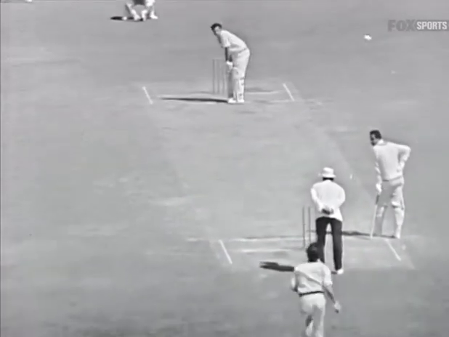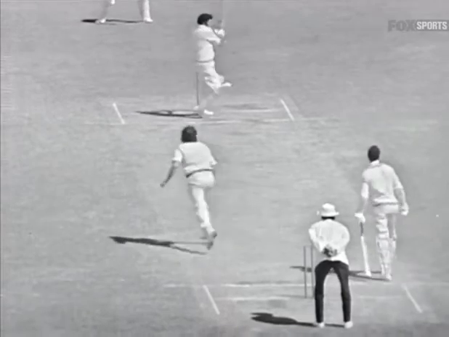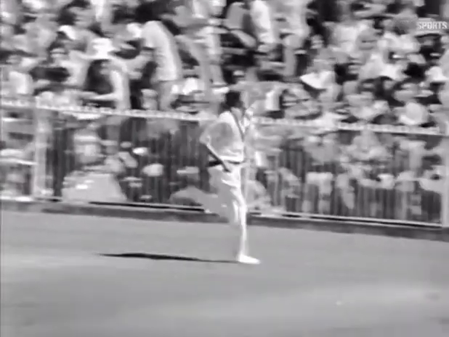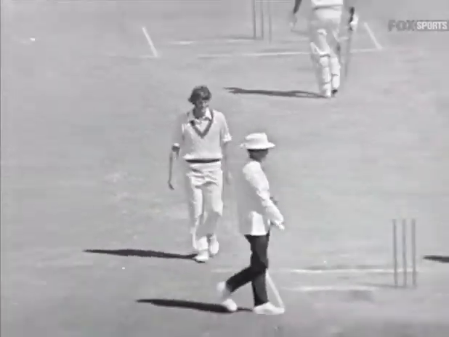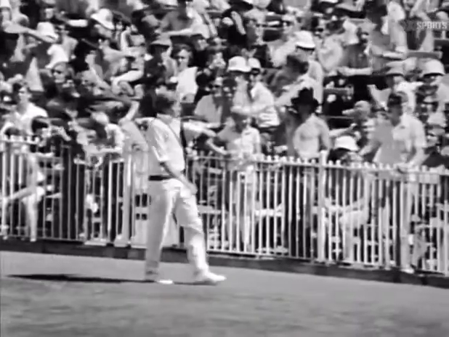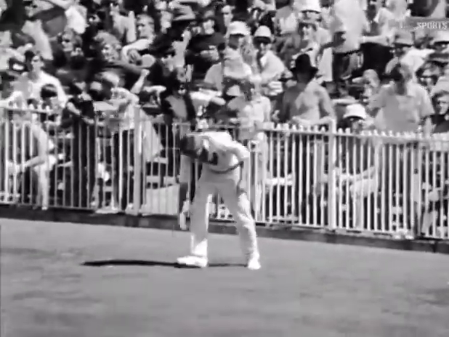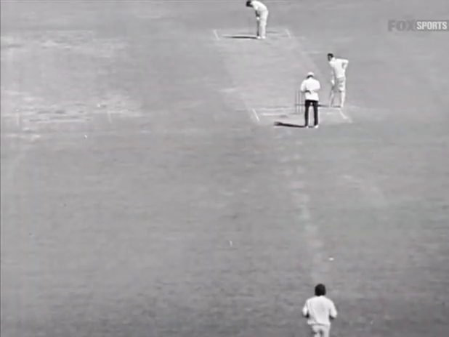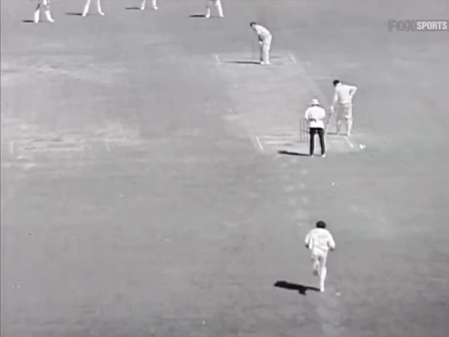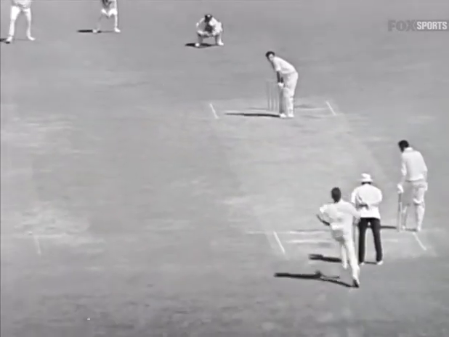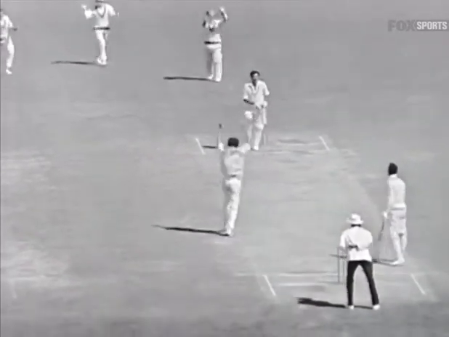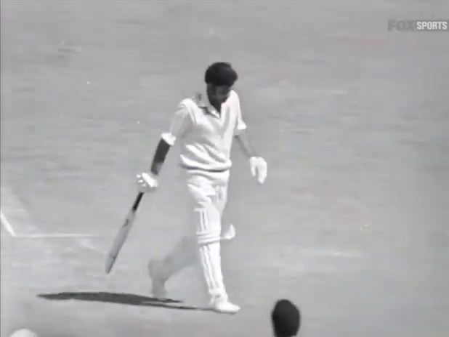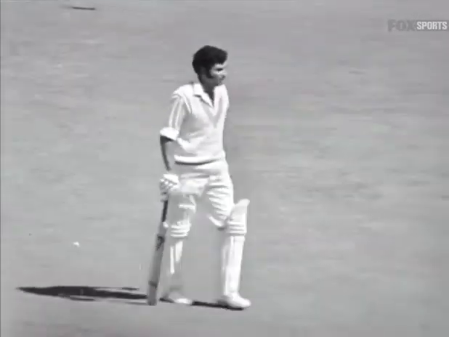Lillee to Engineer. And the hook shot, it's out towards the boundary, 4 runs. Engineer 14, Sabres 75, 5 for 248. Lillee first over with the new ball, bowling to Engineer. Bowled him. Clean bowled him. Engineer bowled Lillee 14. Sabres not out 75.